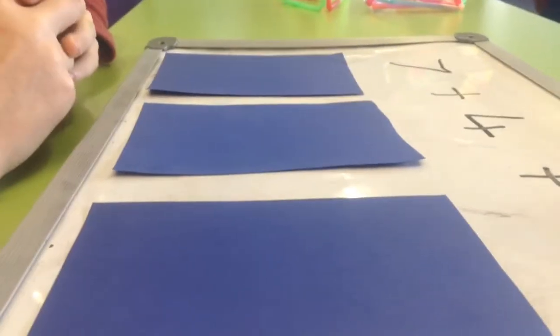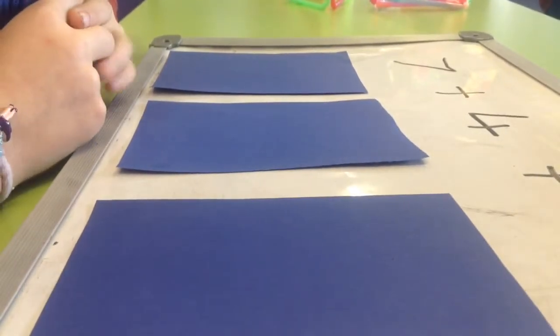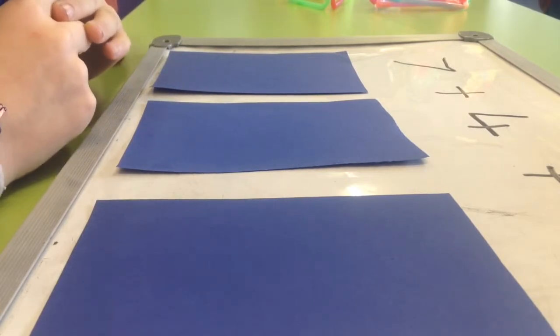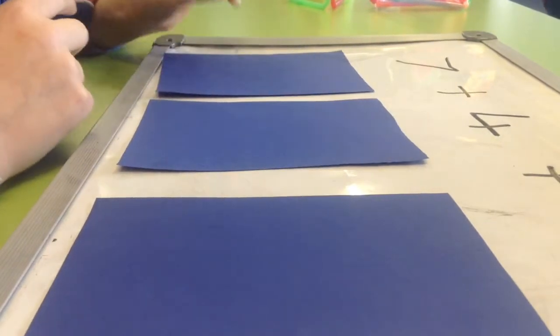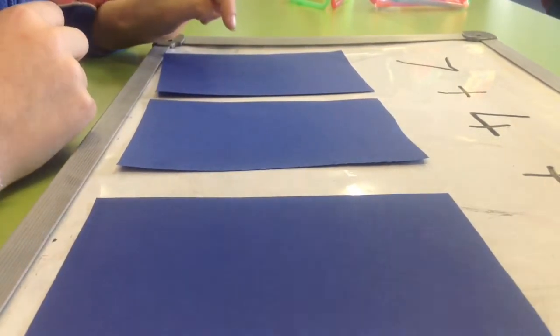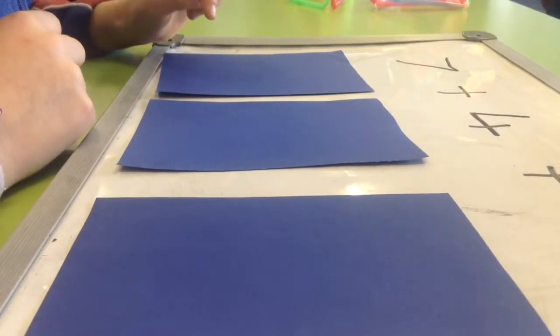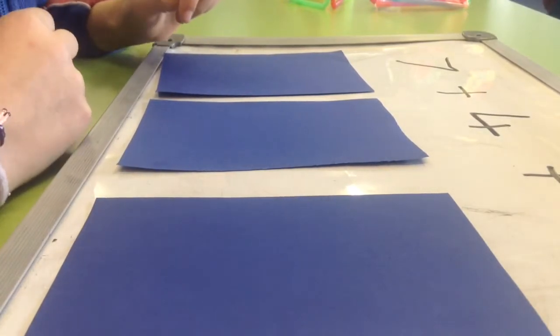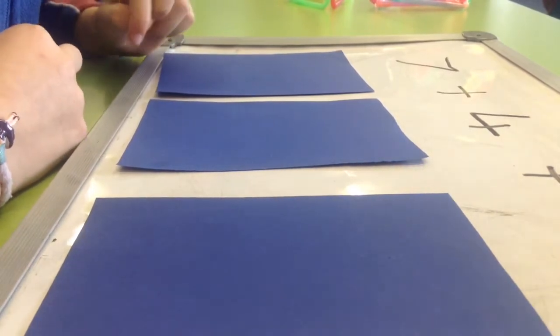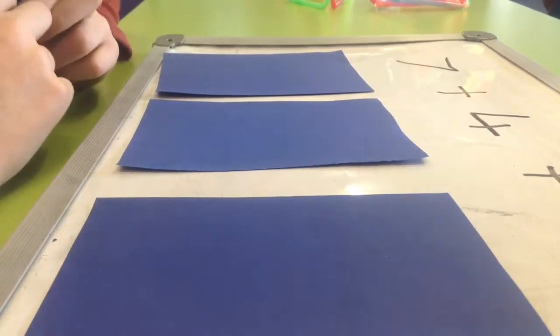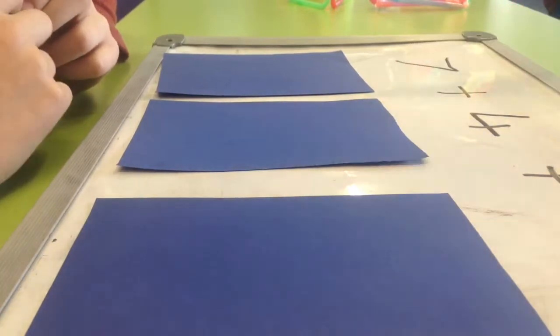What are you going to do next? Count on. Show me how you're going to do that. So say where you're starting from. Touch the bag. How many's in there? 7. Do we need to count them all? Because that number's in your head, isn't it? Okay, so count on this one. 4. Okay, so you start from 7, and you go.